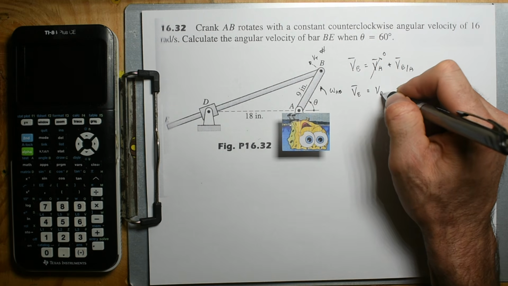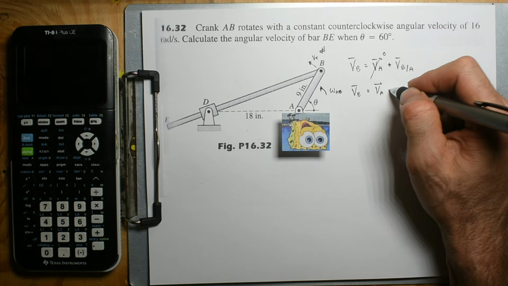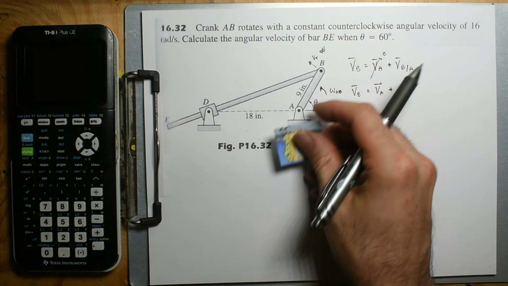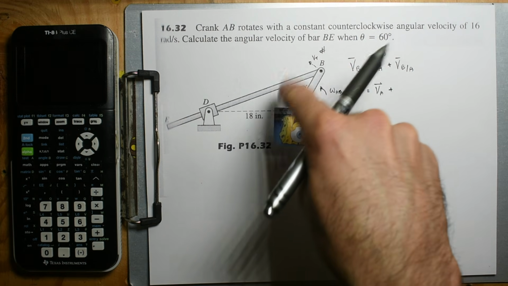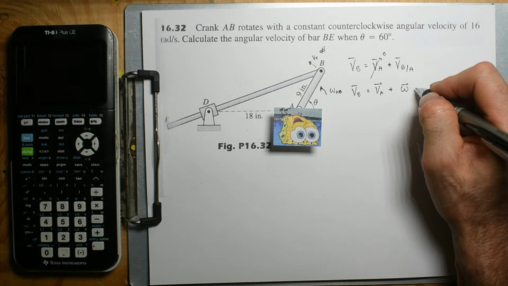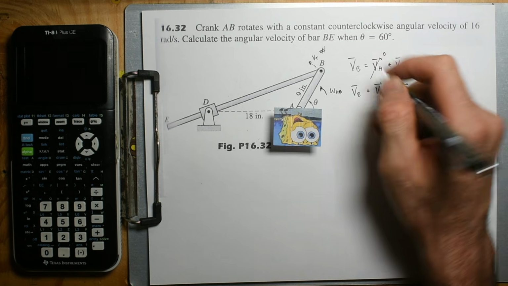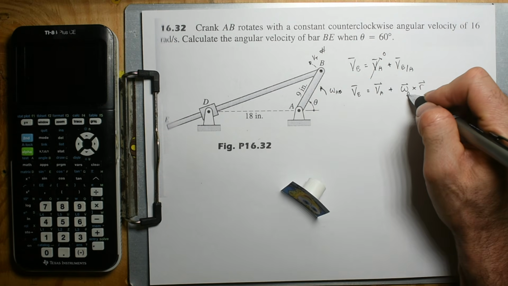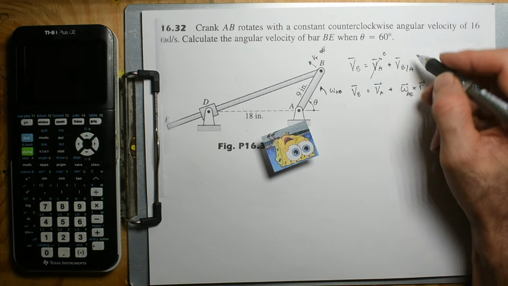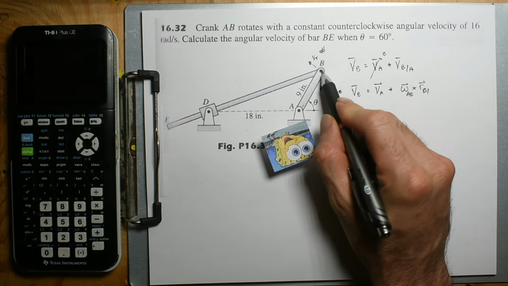The velocity at B is the velocity at A plus the velocity at B as seen from A. SpongeBob is just going to see the tangential velocity, which is omega, as a vector, omega cross r. This omega is of this rigid body AB, and that distance is going to be the distance to B as seen from A.